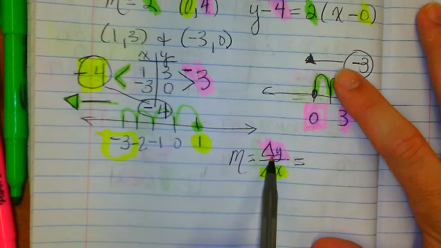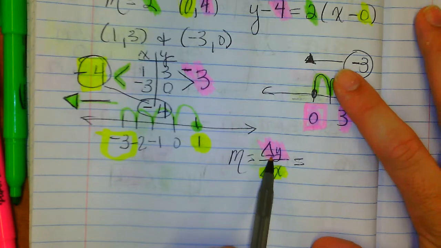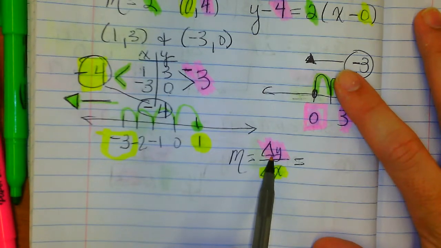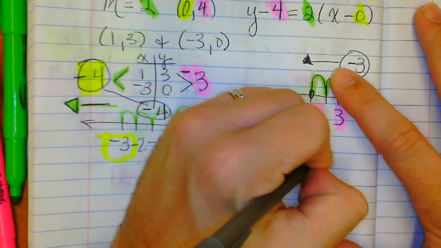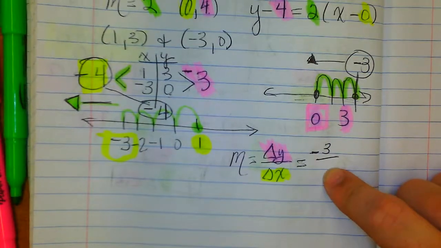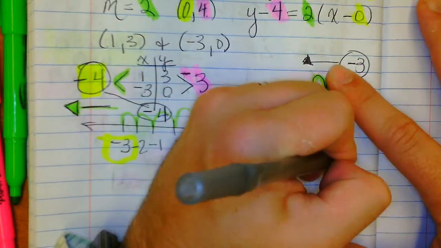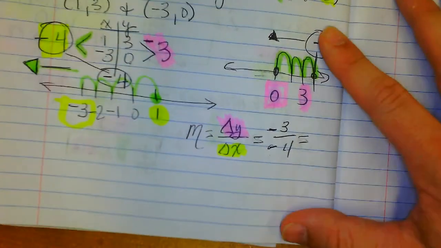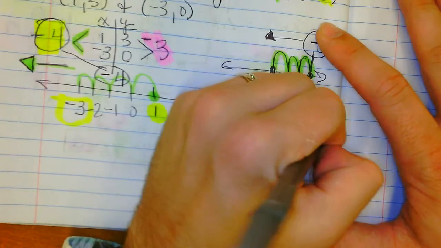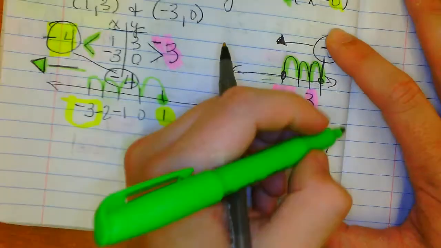Okay, so what would your slope have to be here? We're looking for the change in Y. What number represents change in Y here? -3. Good. So we're going to put that at the top. And then what's our change in X? -4. Good. What's a negative divided by a negative? Positive. So this is positive 3/4 for your slope. Awesome.